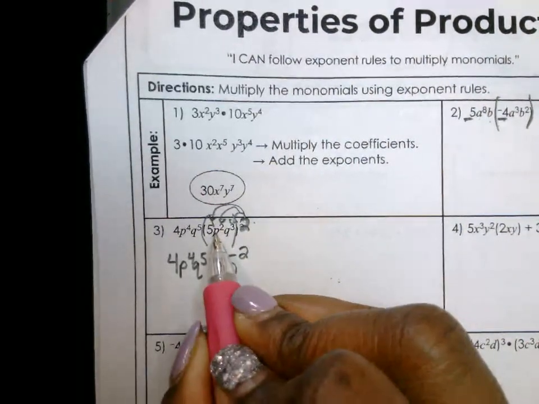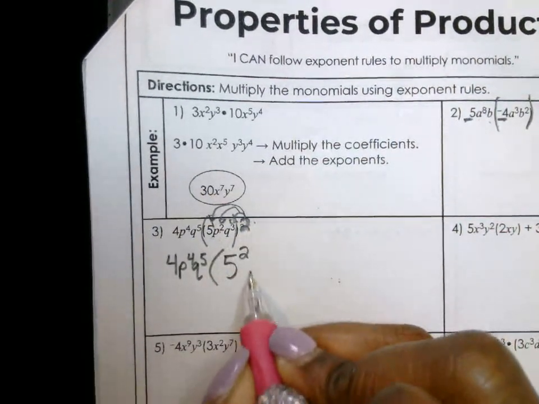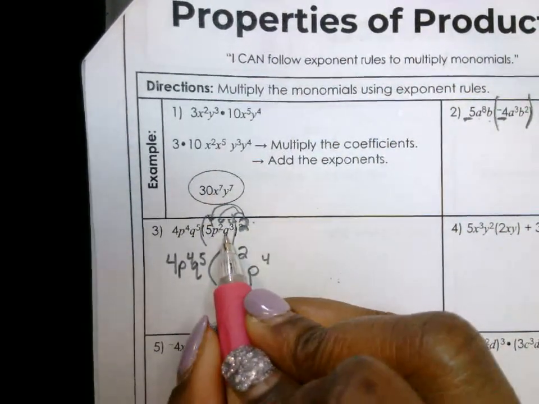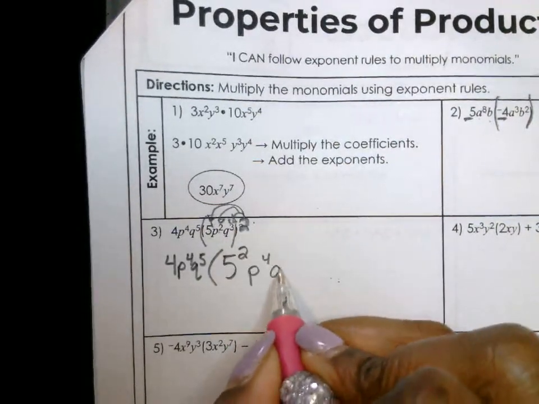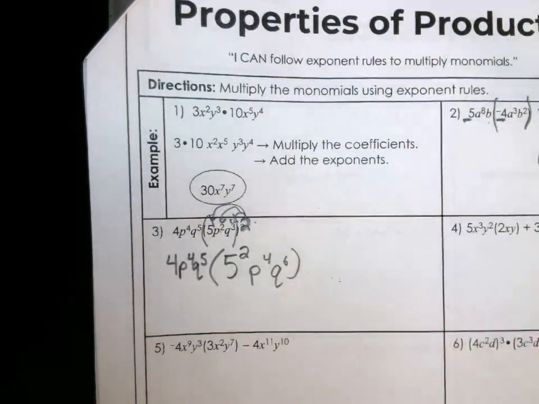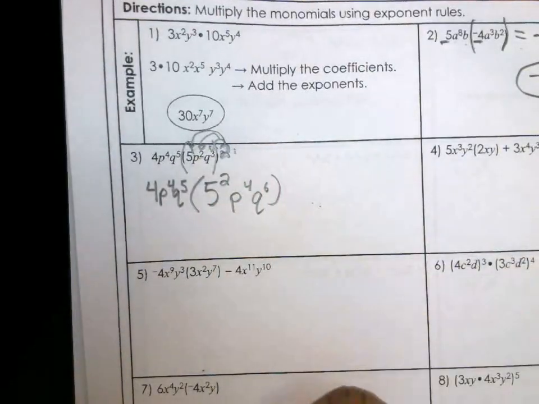You have P. This is 2. What's 2 times 2? 4. That's p to the fourth. You have q to the third. What is 3 times 2? 6. Any questions about how we did this exponent raised to another exponent?